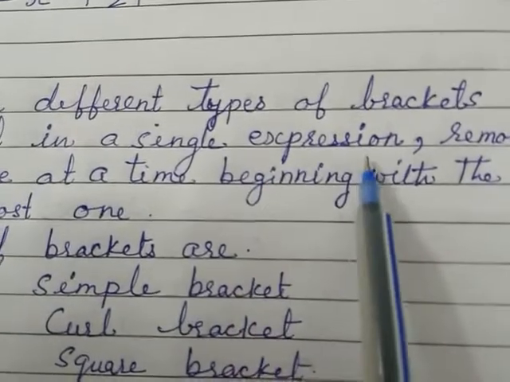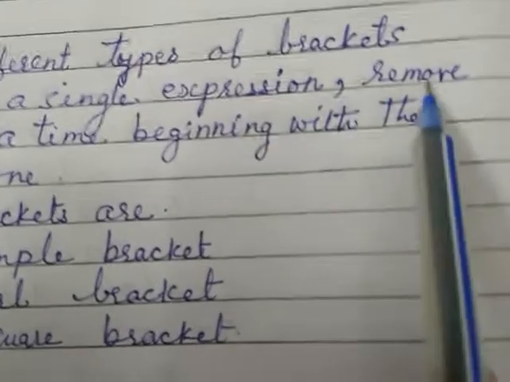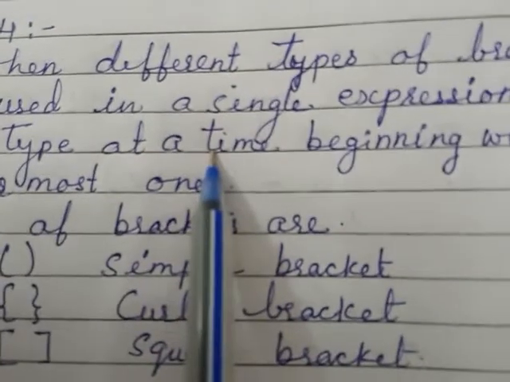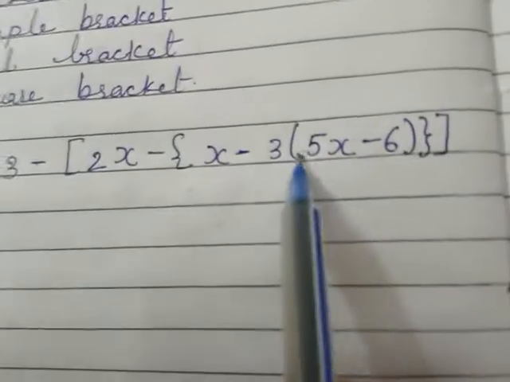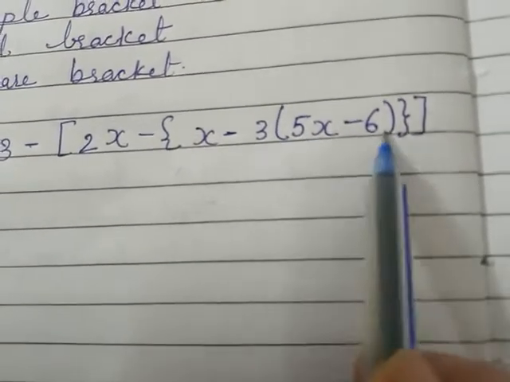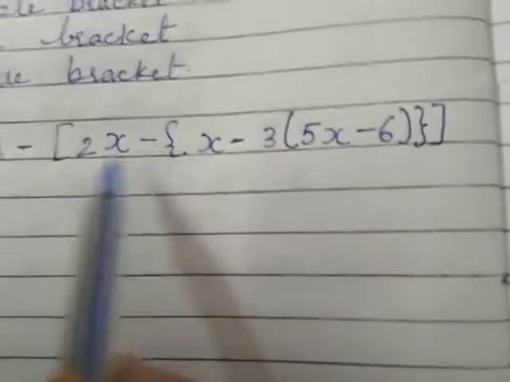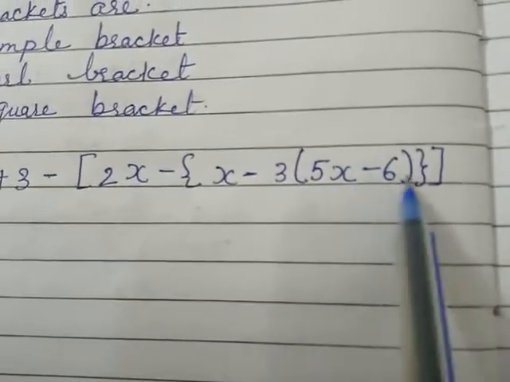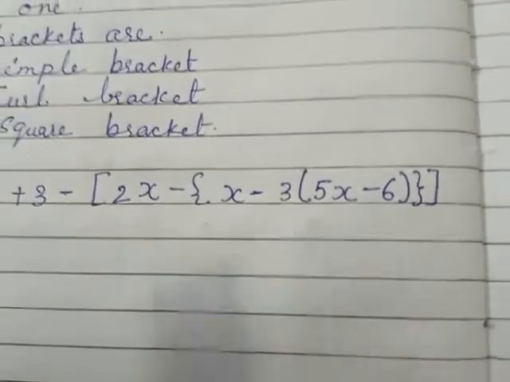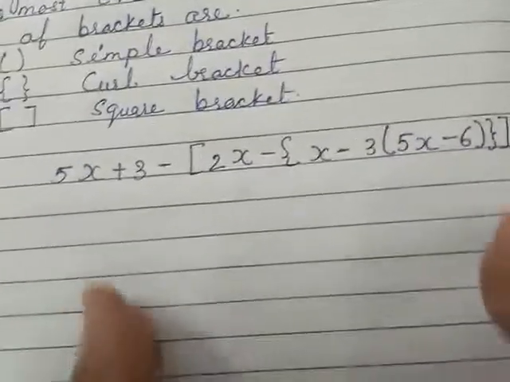So when different types of brackets are used in a single expression, then remove one type at a time. So we will remove one type of bracket at a time, beginning with the innermost one. See here, the innermost one is this simple bracket. Then outer to this is the curly bracket, and outer to the curly bracket is the square bracket. So we will always start with the innermost bracket, and the innermost bracket is always the simple bracket. So I have not solved it here, children.